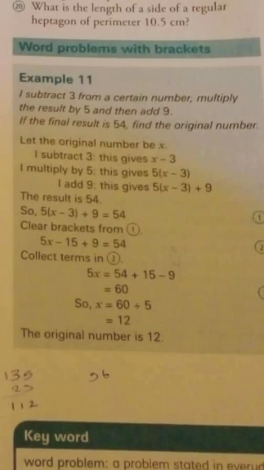The next sentence reads, multiply the result by 5. What is the result I have? The result I have is x minus 3, and I'm multiplying the entire result by 5. So in order not to make mistake, I bracket that result. When I put that result in bracket, then I can multiply it by 5. They said the final result is 54. That means after doing all this, 5 into x minus 3 is equal to 54.